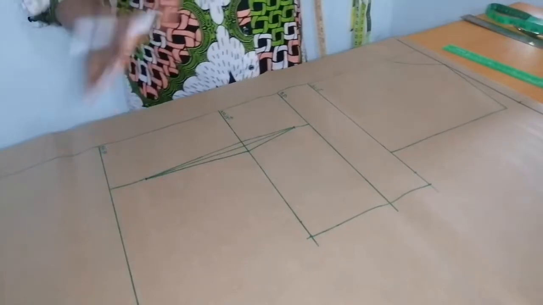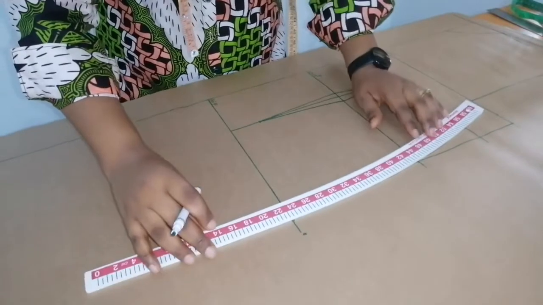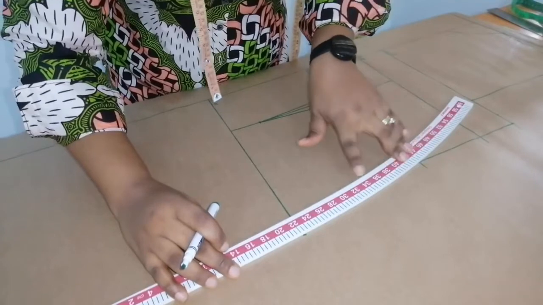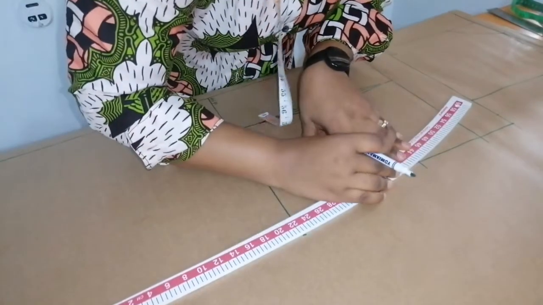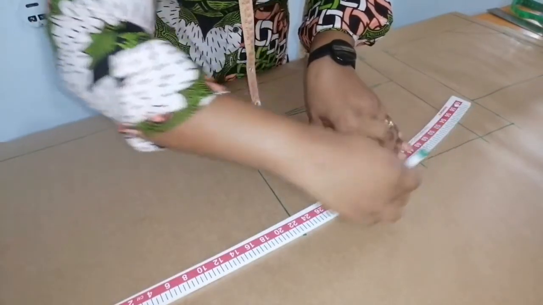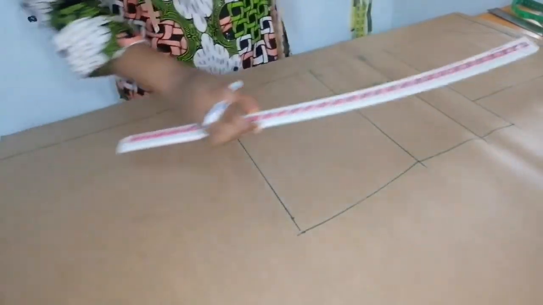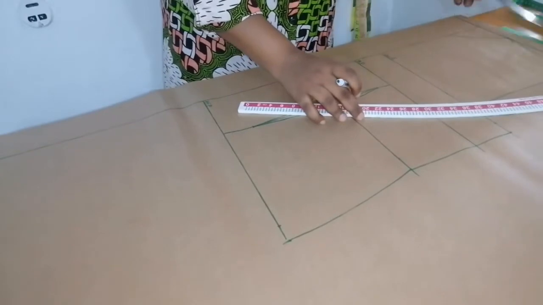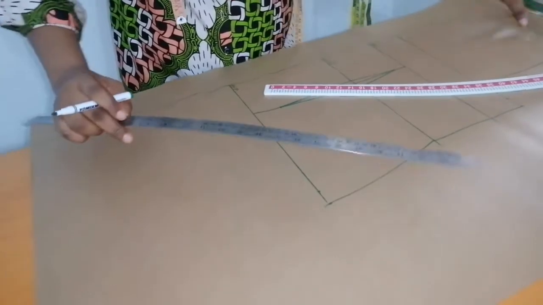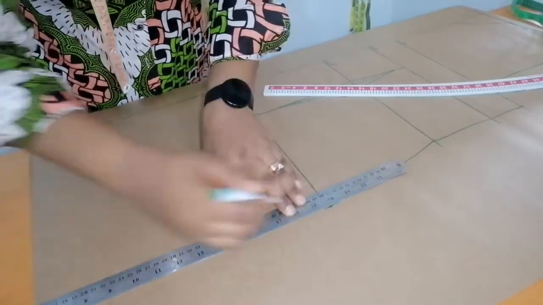Then with my hip curve, I'm going to connect from the waist to the hip. With a straight ruler, I'm going to connect from the hip to the lower part of the dress.